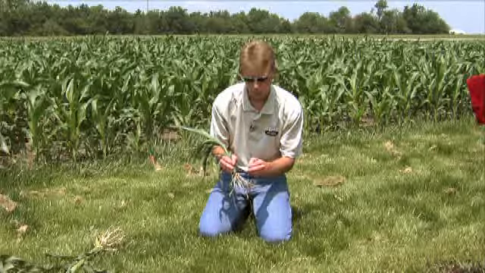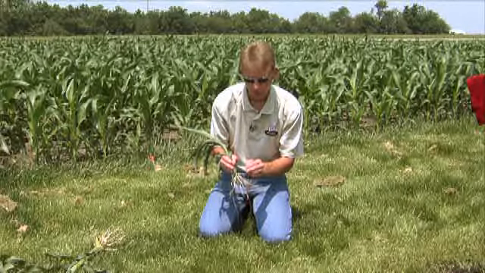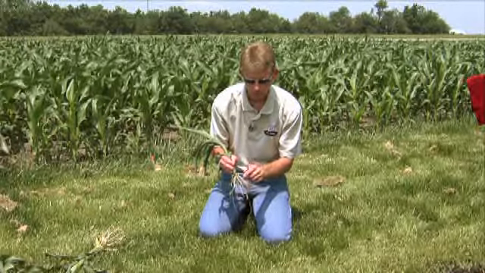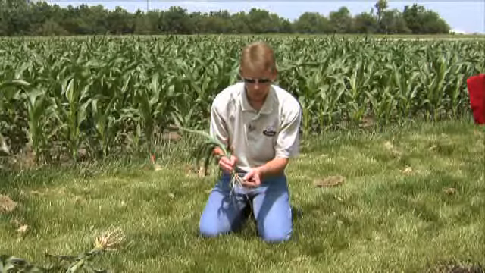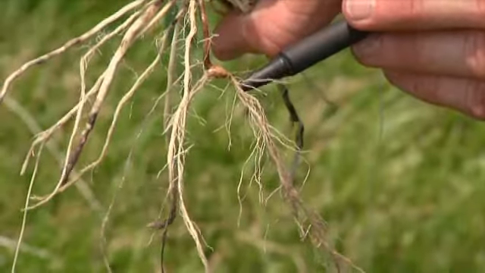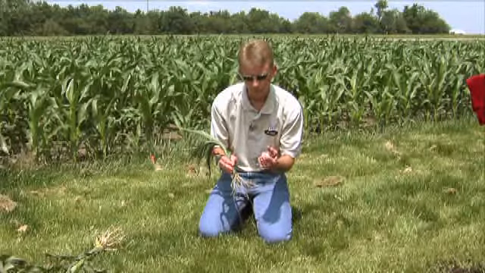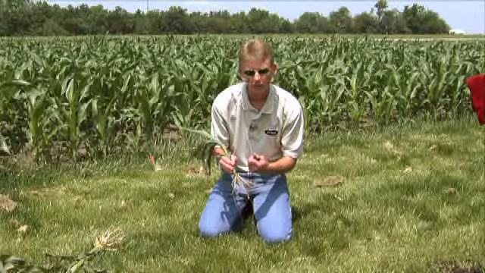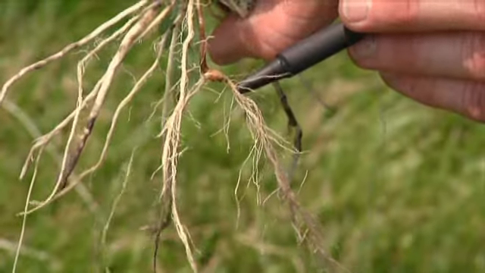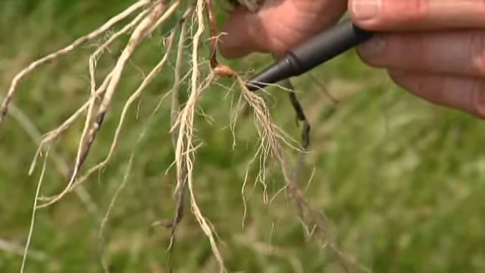And once we've identified where the kernel is, we can then identify all of the different root structures. Again, first off, we'll take a look at the radicle, which is the first emerged root structure out of the kernel. It's the one that comes out of the tip of the kernel and begins to grow down, the first root structure to sustain the life of this plant.